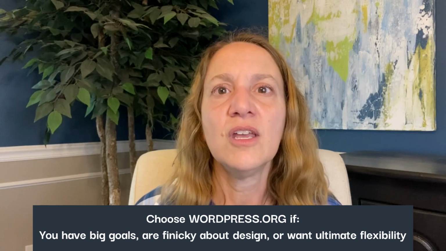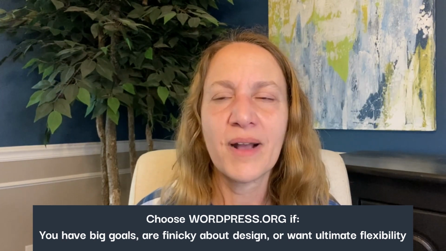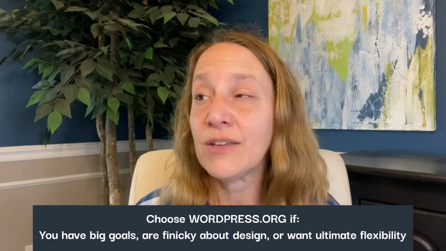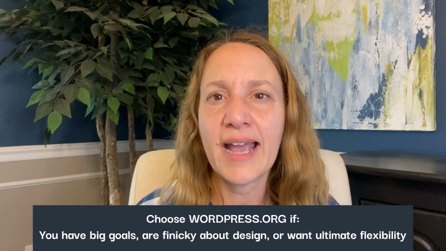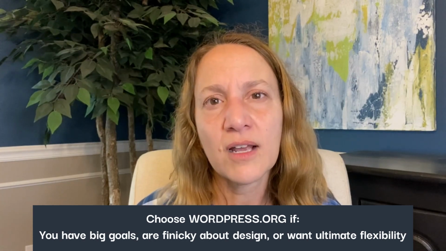But if you have long-term goals for your business, you're very finicky about design, you want to be able to change things or possibly move them around and export them, or even if you want to do things with your data outside of this and you want database access to it, definitely go with a WordPress.org solution, which again would be hosted on any of a number of different hosting providers that are out there available for you today. I hope you found that helpful.